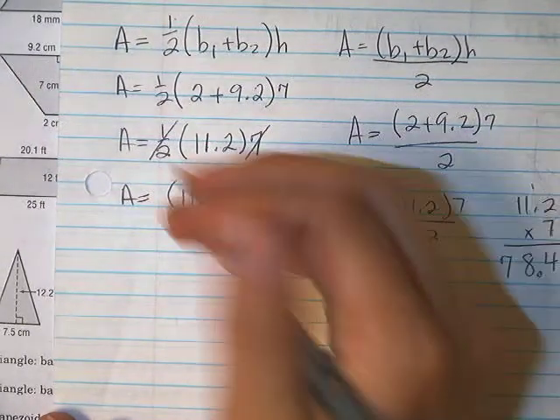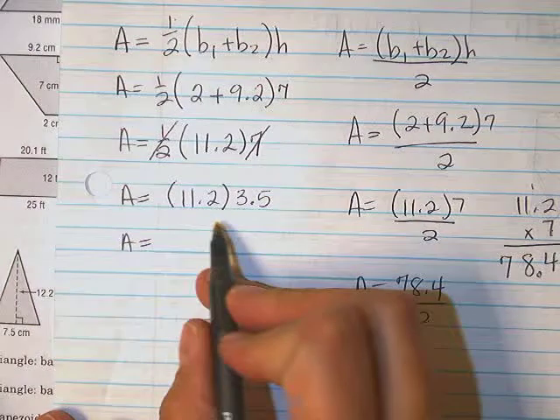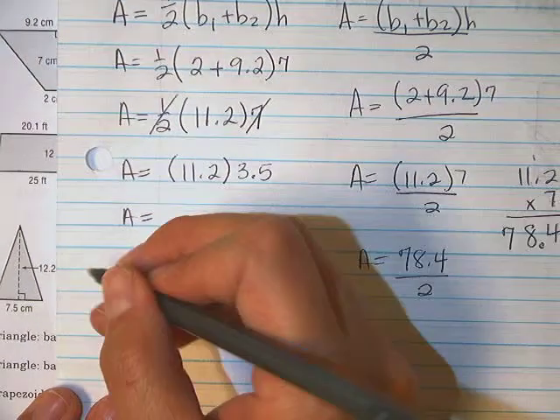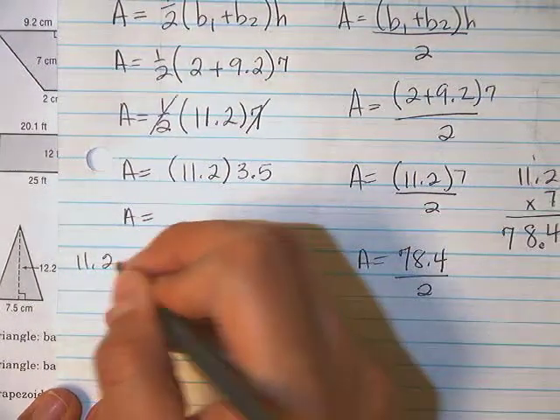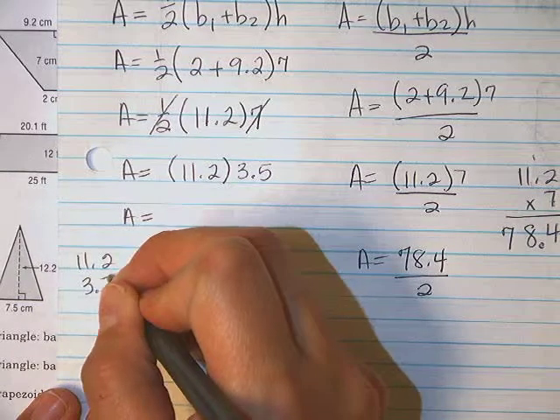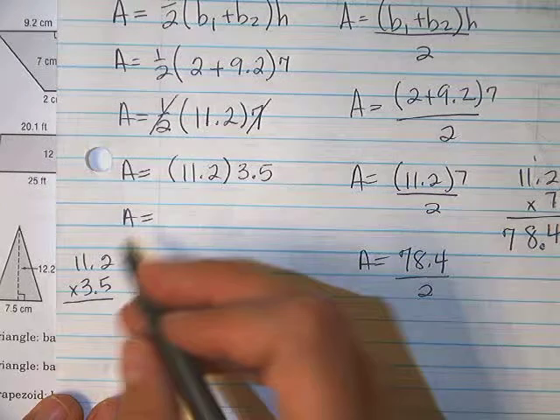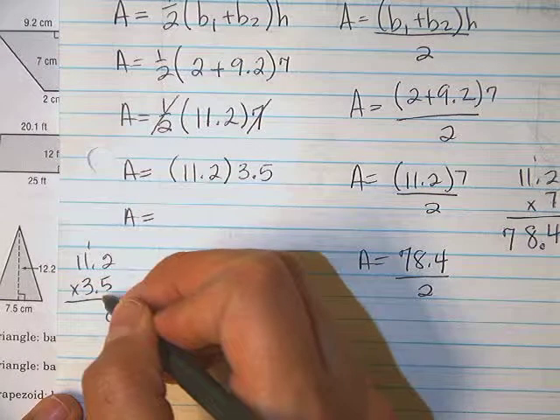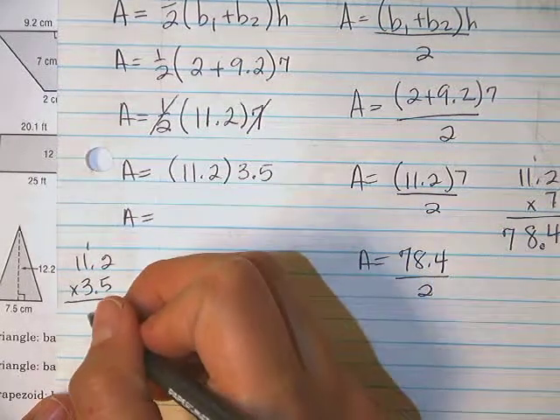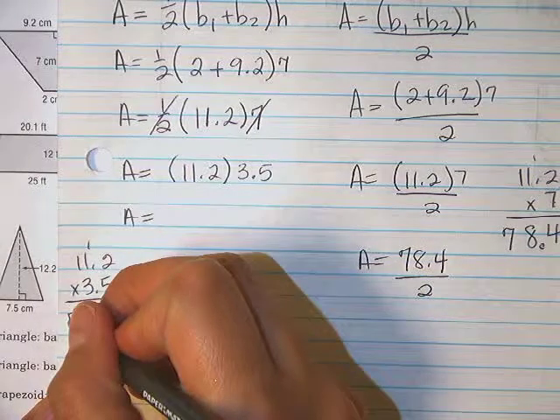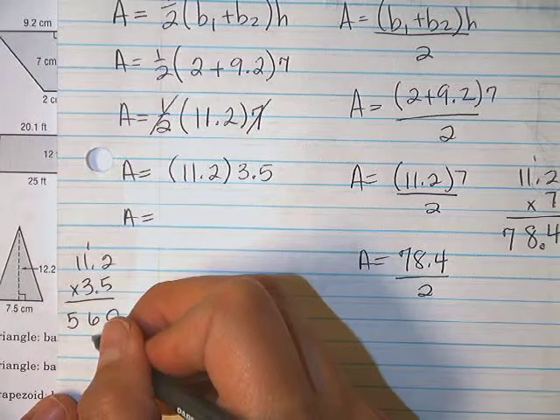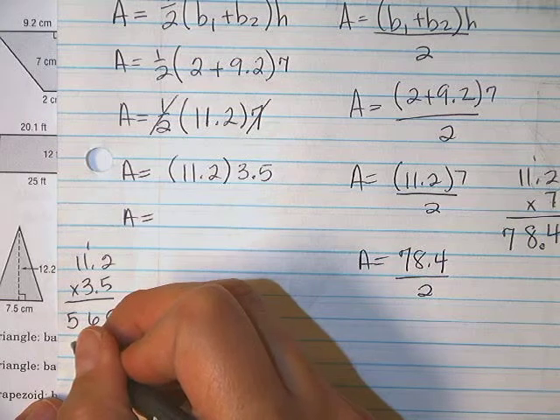Okay, at this point, all I have left is multiplication. So I pull to the side and work it out. 11 and 2/10 times 3 and 5/10. Decimals don't have to be lined up. This one just happens to be lined up. 5 times 2? 10. 5 times 1? 5. 5 plus 1? 6. 5 times 1? 5. Add a 0. 3 times 2? 3 times 1?